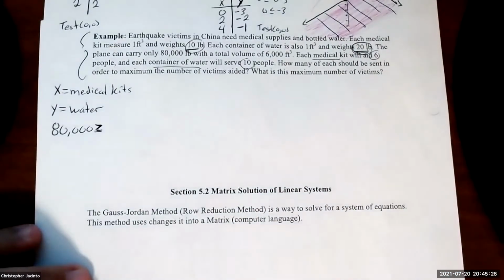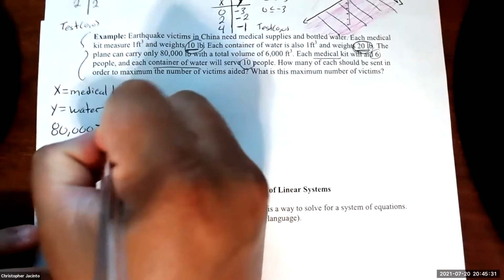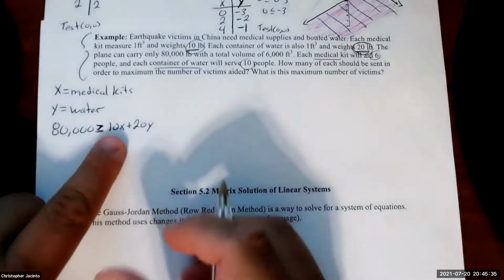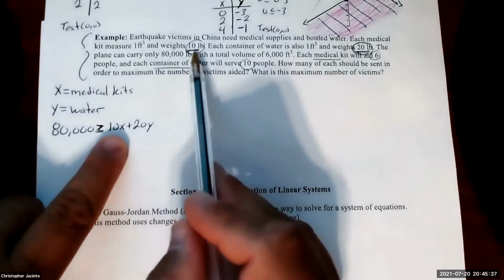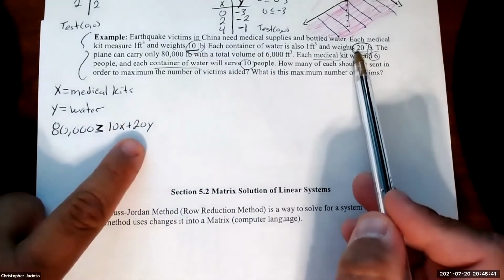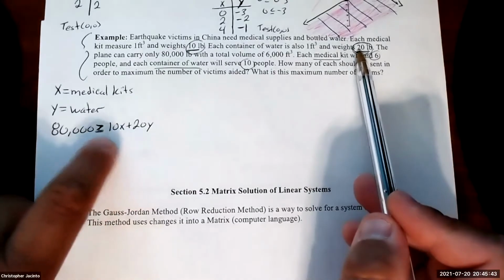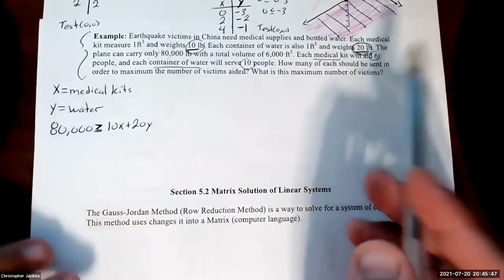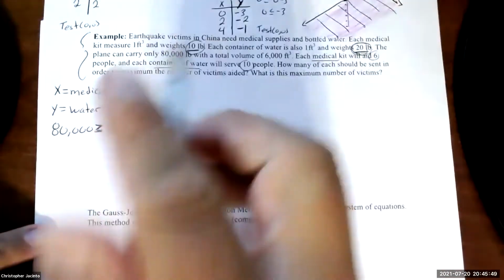Oh, the 10x and 20y? Yep. So it'd be 10x plus 20y. Because this tells you how much the total weight is of the medical kits, and this is the total weight of the containers of water. We know that total weight cannot exceed the 80,000 pounds there. Okay, so that's one of the equations. So it's kind of like what we have up there.